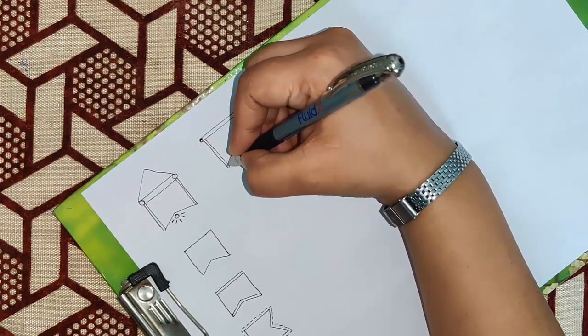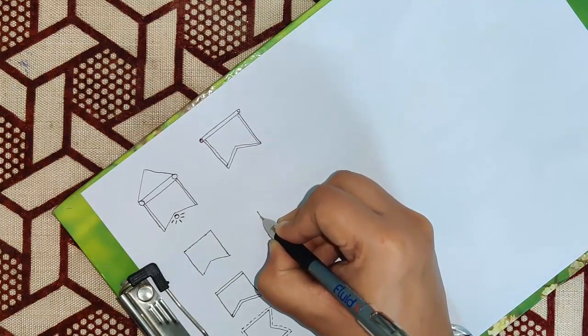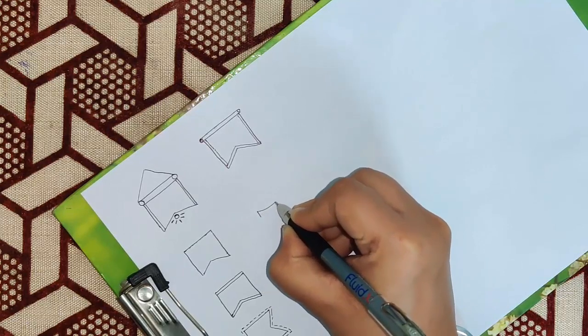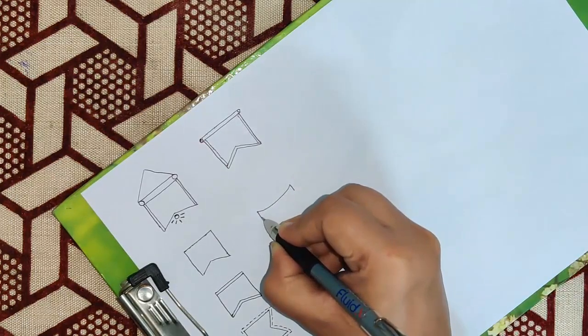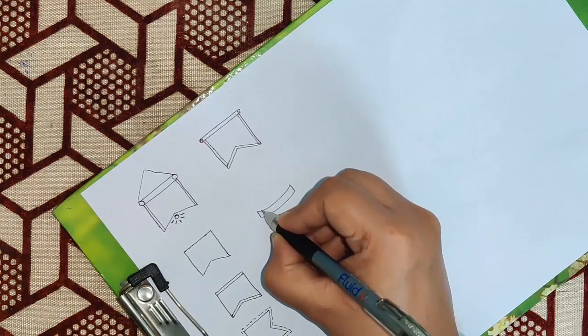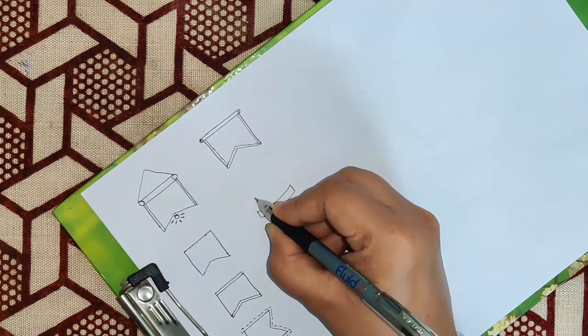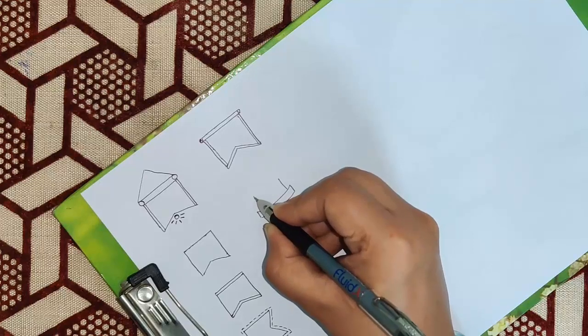So this is also done. Let's move on to the next banner design. Now this one is going to be a very different kind of a shape. For this, I'm going to make two parallel lines and then join them using a curved line, and this is very much visible over here, and then extending two lines above it and then making a semicircle upwards over it.